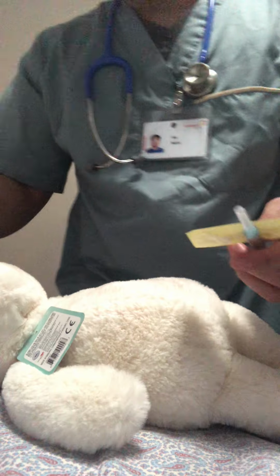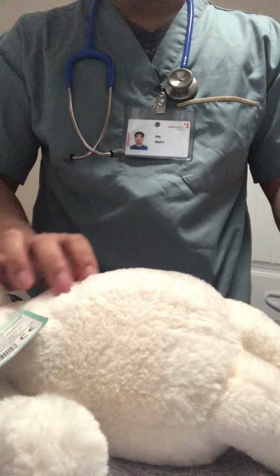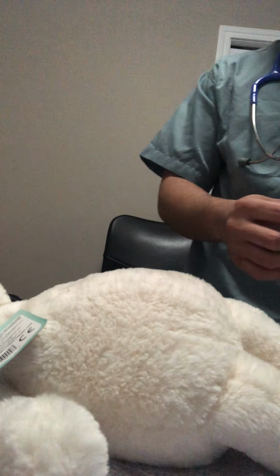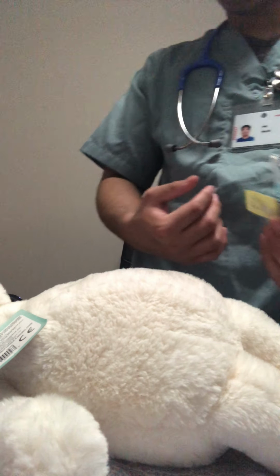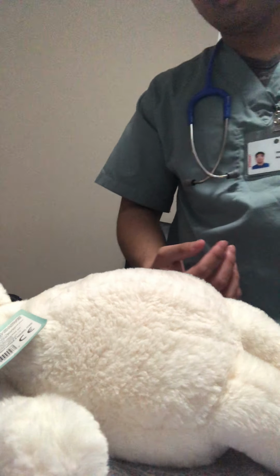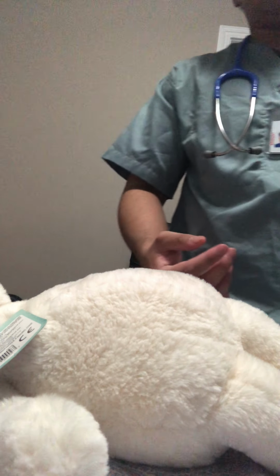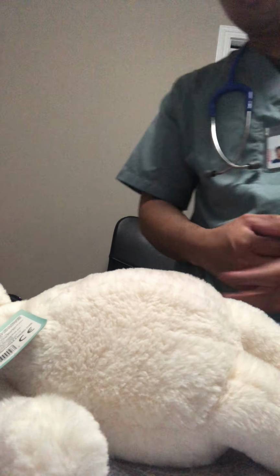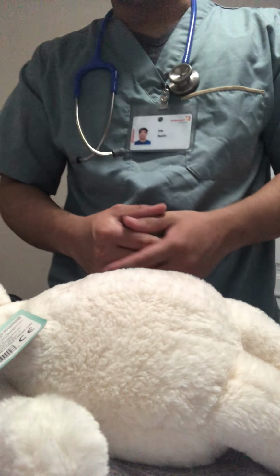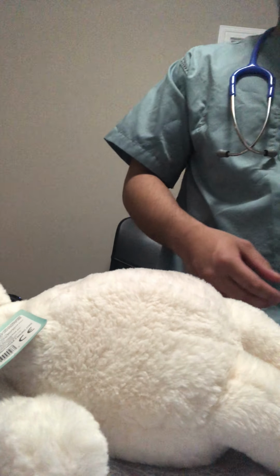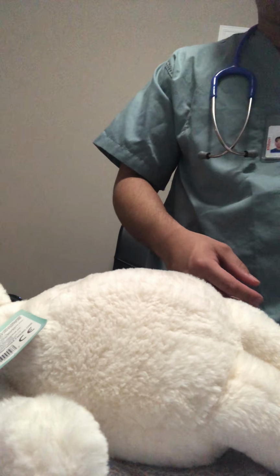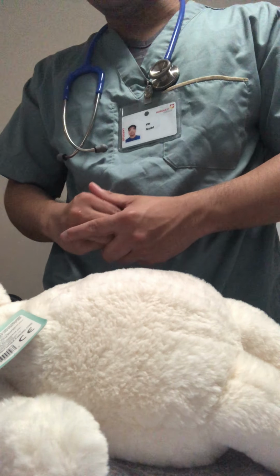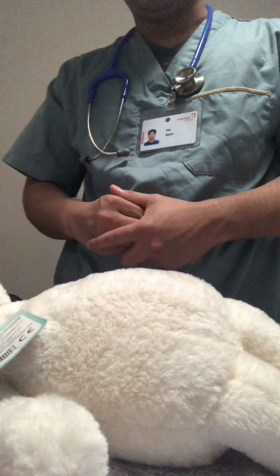Before I even administer this to Mr. Smith, I'll be teaching him about it and telling him what heparin does. Before I administer this to you, heparin is a medication that helps with your blood clotting. It's a blood thinner, and you may feel a little stinging when I inject it.